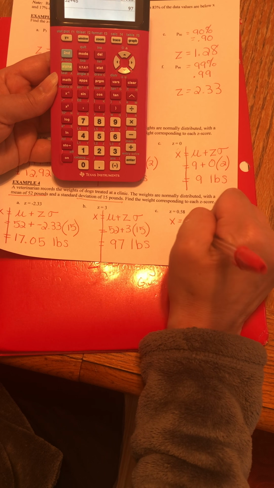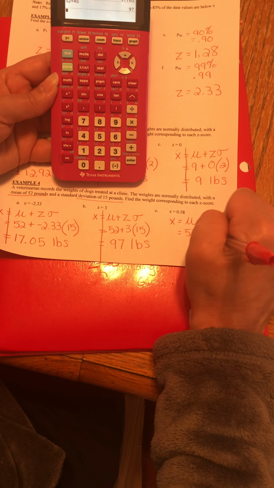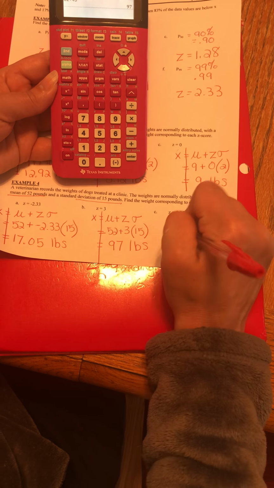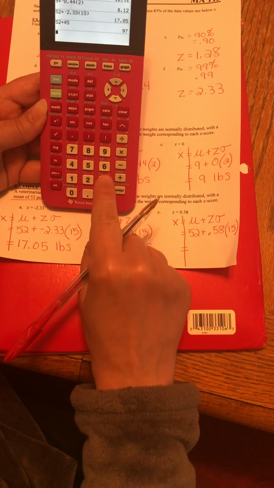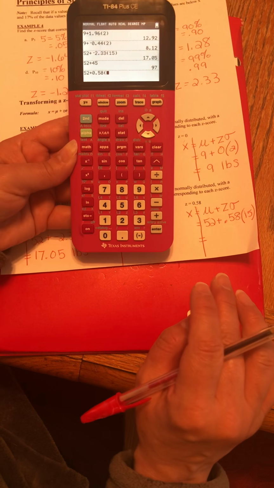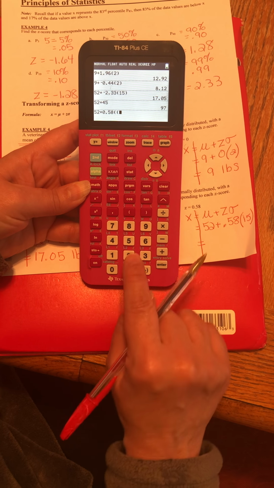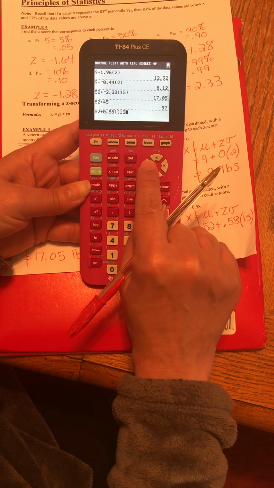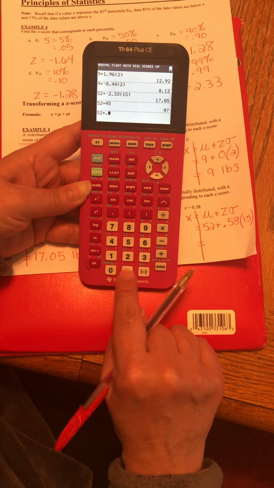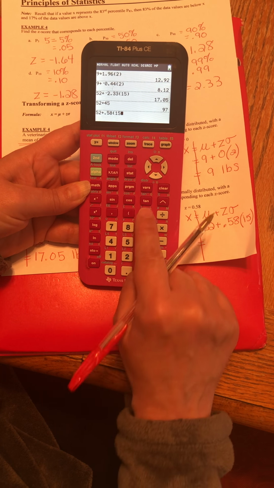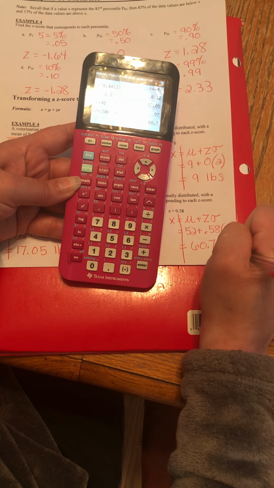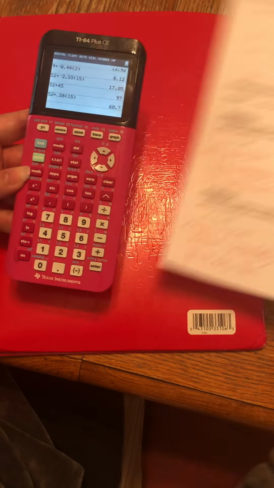And the last one for this page, X equals mu plus z sigma. The mu is 52. The z is 0.58 times the standard deviation of 15. So make sure my equal signs are lined up. So I type in 52 plus 0.58 times 15. I think I have too many parentheses. Hold on. Clear. Let me do it again. 52 plus 0.58 times 15. Hit enter, and you should get 60.7 pounds, and that's page 2.